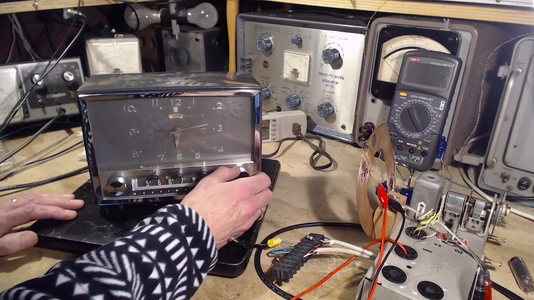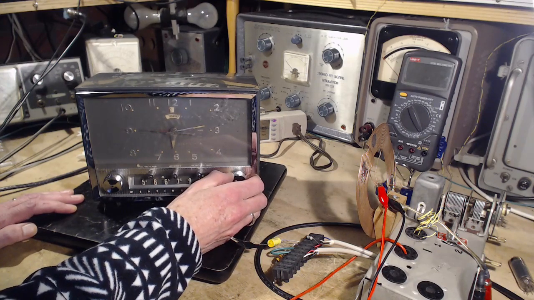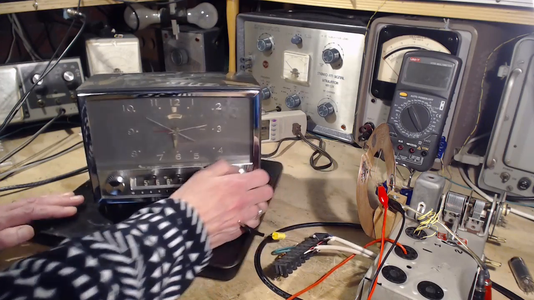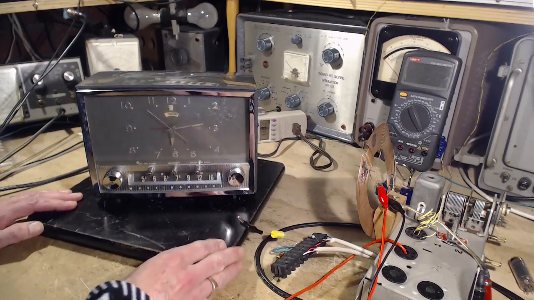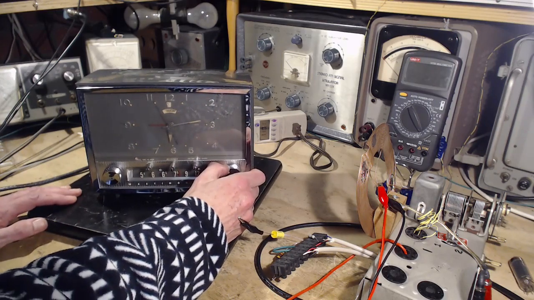610, just barely hearable, audible. 590. And now, for the French station. Should be right in here.